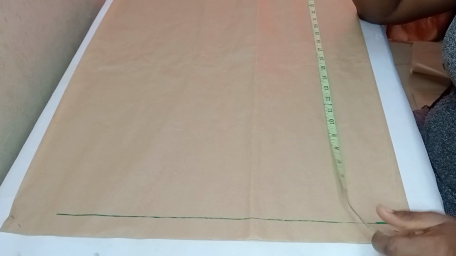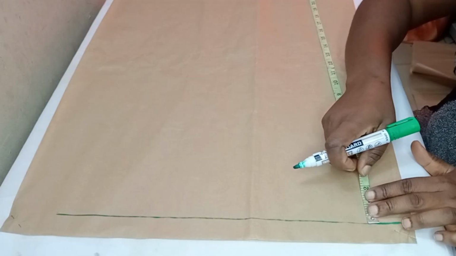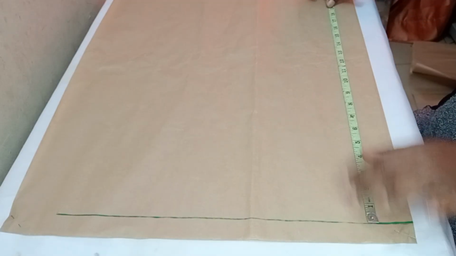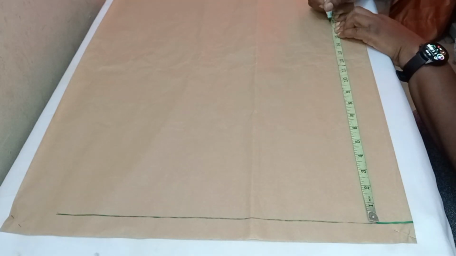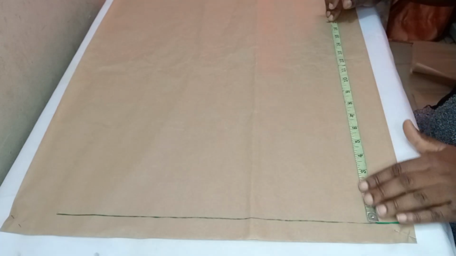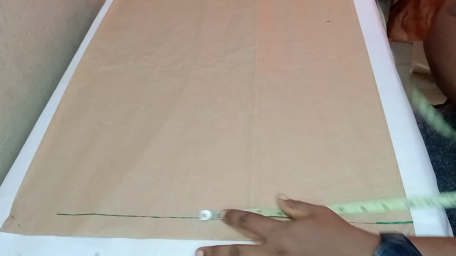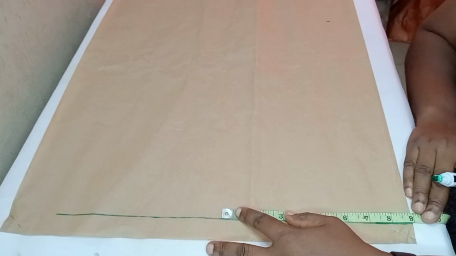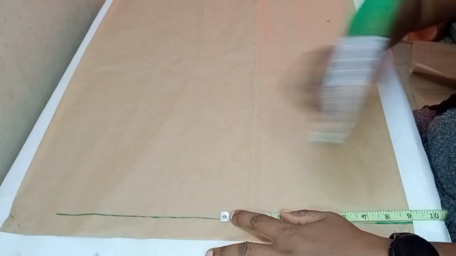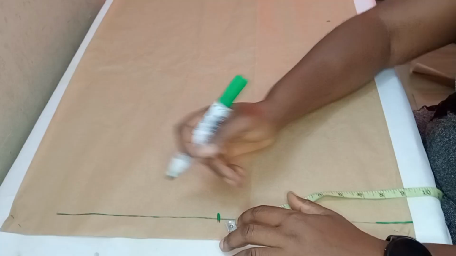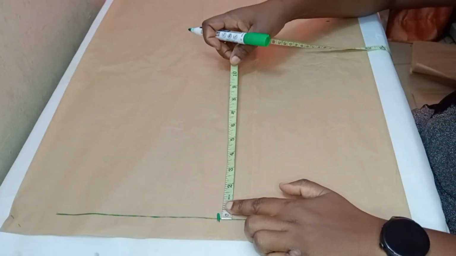It's been a while. Today we'll be learning how to make princess darts, how to draft a princess dart bustier. So I rolled out my starting line and I'm measuring out my waistline. That's from my shoulder to my waistline. Now from the starting line, I'll be measuring my shoulder measurement. That's shoulder divided by 2.